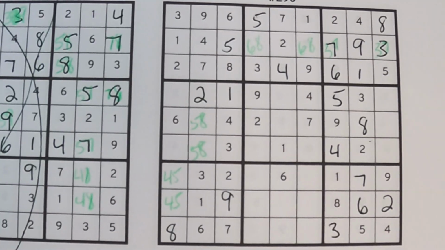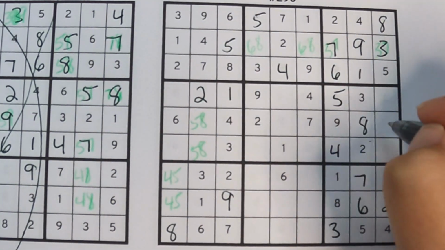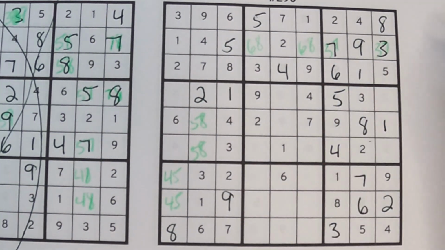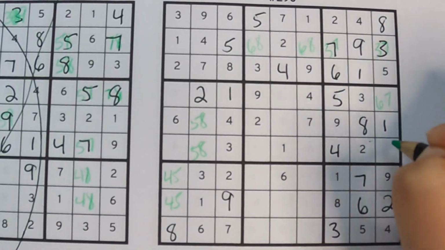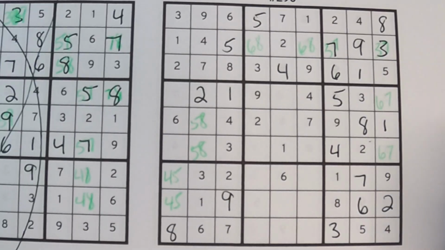For this box now, we're missing 1, 6, and 7. We've got 6 and 7 here, so this is our 1. And I don't see any other help. So 6, 7.